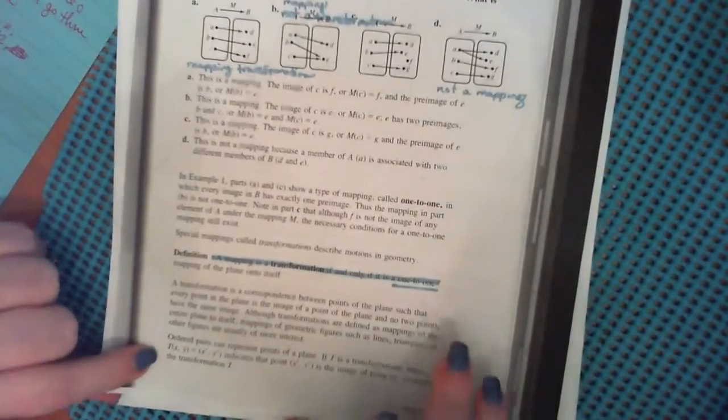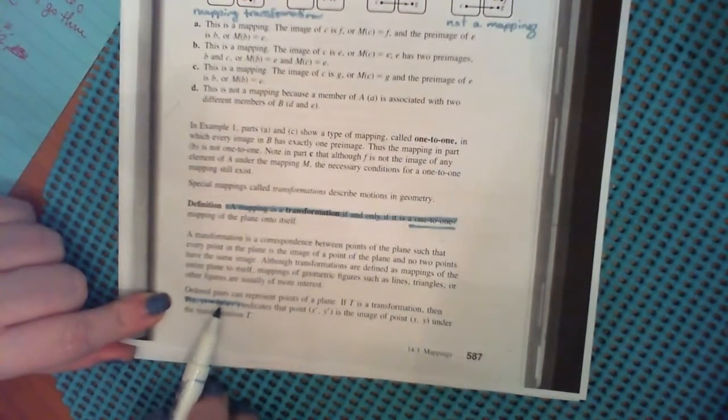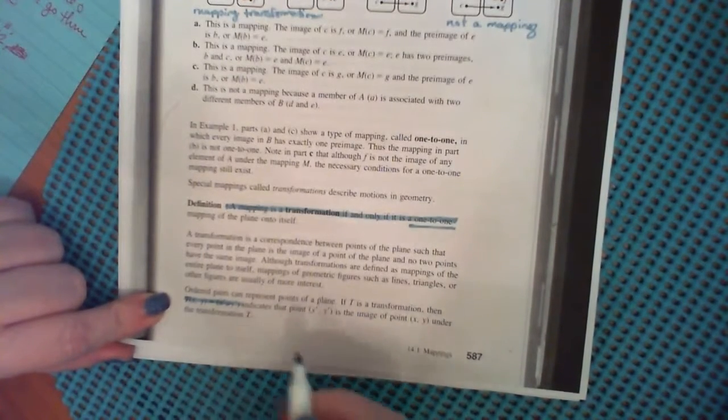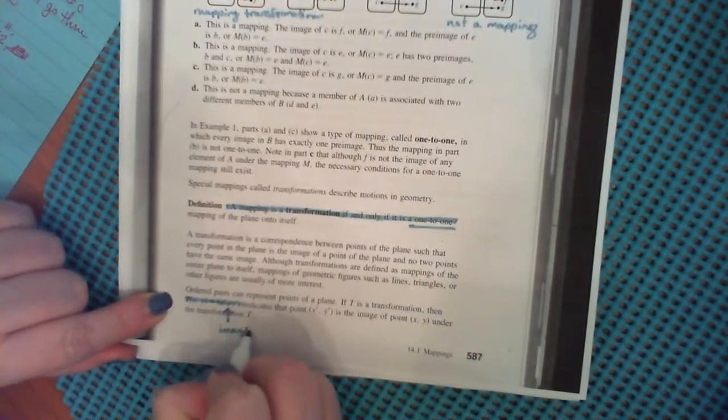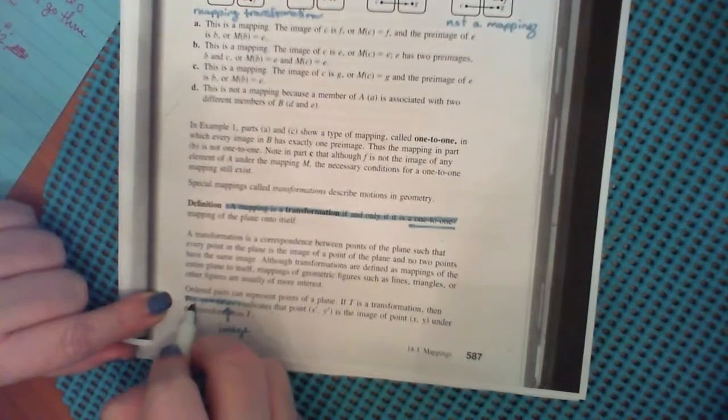They will talk about things in mappings like this down here, where it says a transformation of xy is equal to x prime, y prime. Xy is just like a point in the xy coordinate plane, but x prime and y prime is an image of what happens to that point once you put that transformation on it. So this one is your image, whereas what you're putting the image on is your pre-image.